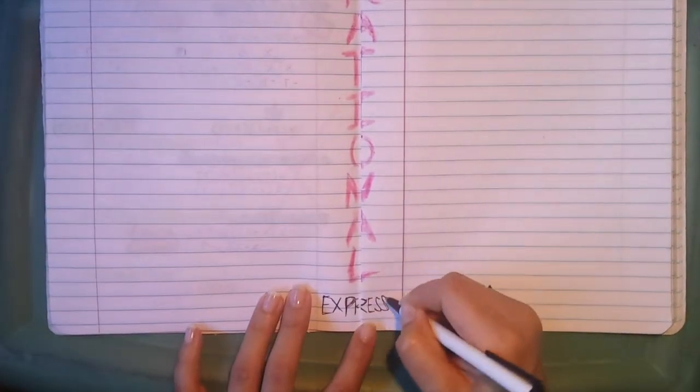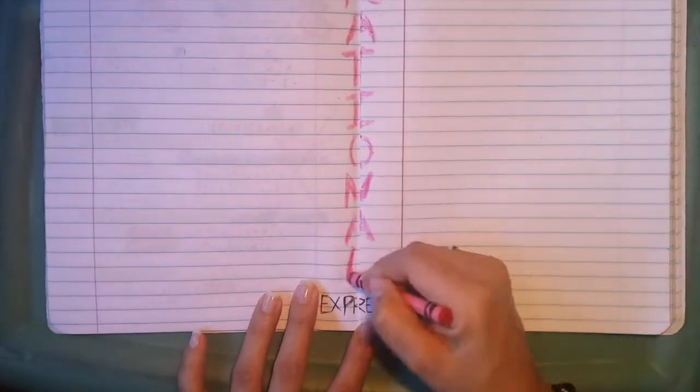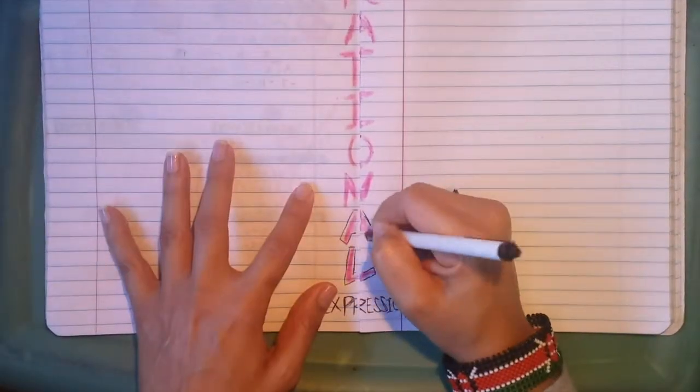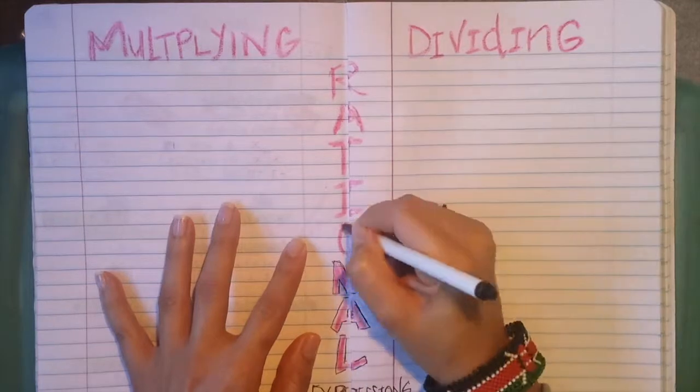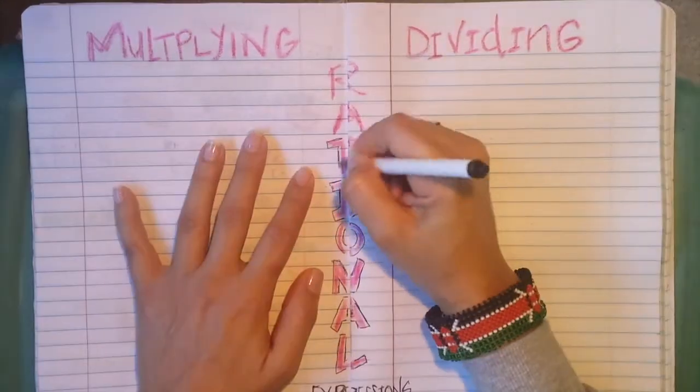So let's do a listening check. All I want you to do is underline multiplying and dividing. Underline multiplying and dividing.